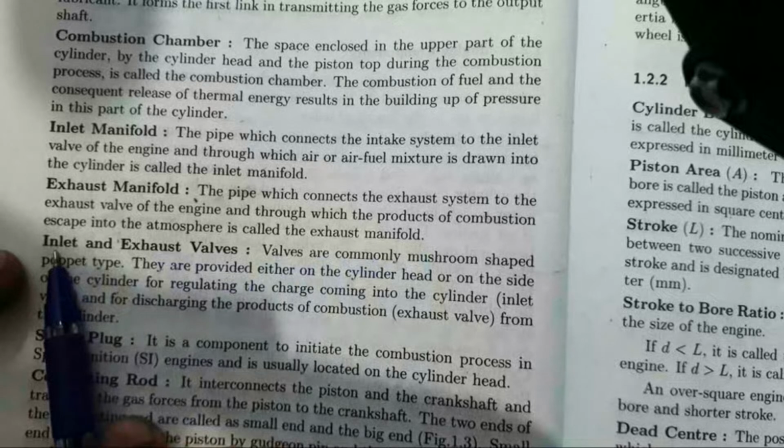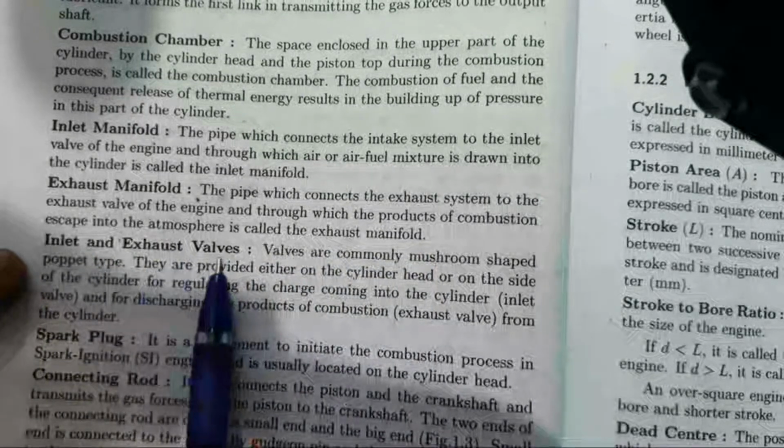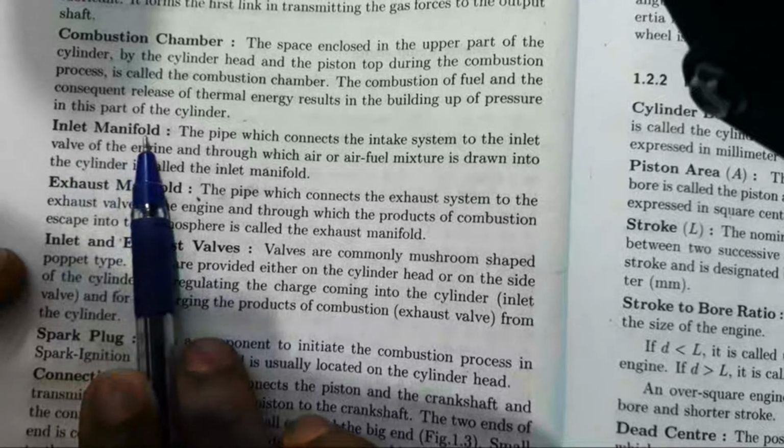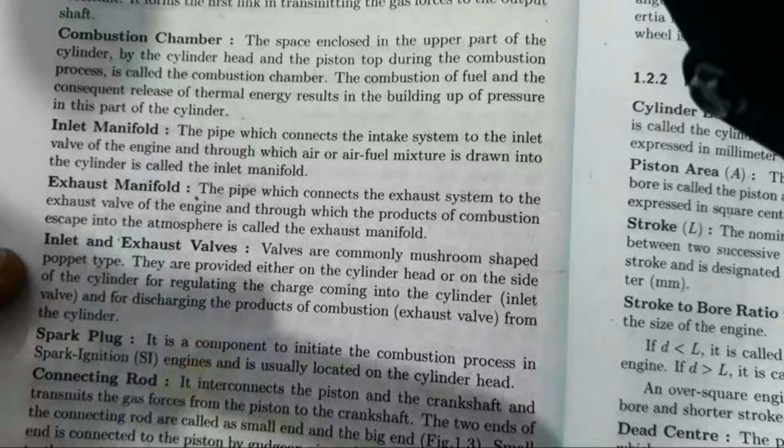Now next is inlet and exhaust valves. Inlet valve and inlet manifold are not the same thing. They are different parts.